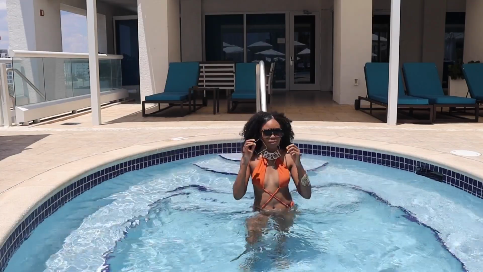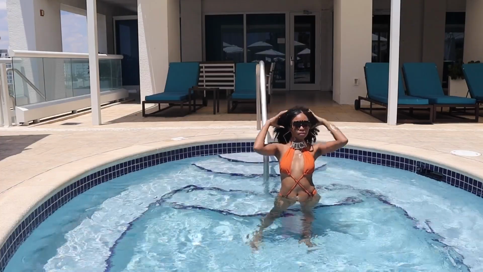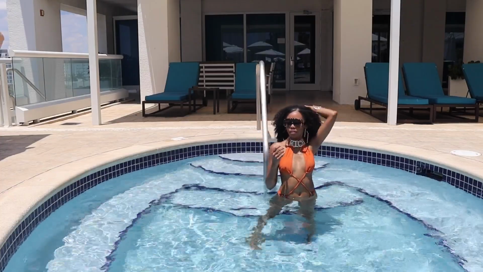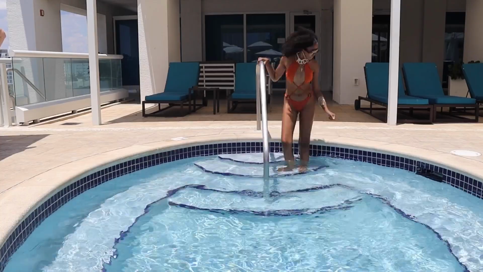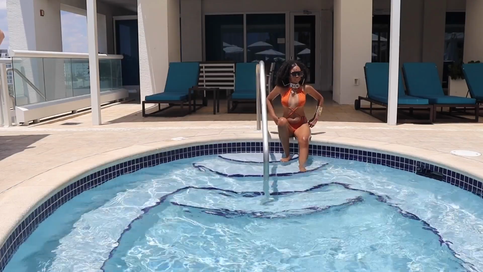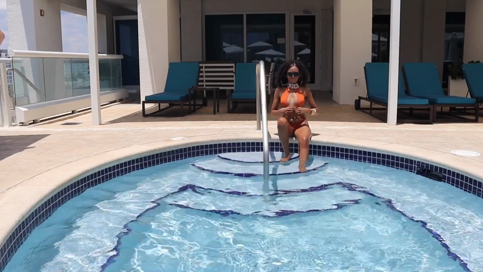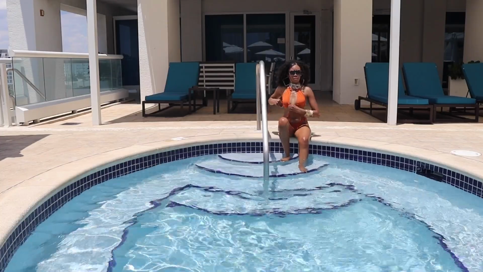But I'm in the jacuzzi just because at this point it's afternoon now and the pool is getting full. There's a lot of people starting to come down because it's getting later in the day. So the only thing that I can have to myself is the jacuzzi. So I went ahead and I got in. At first it took a second to get used to it because it's already hot outside. I don't want to be in hot water.